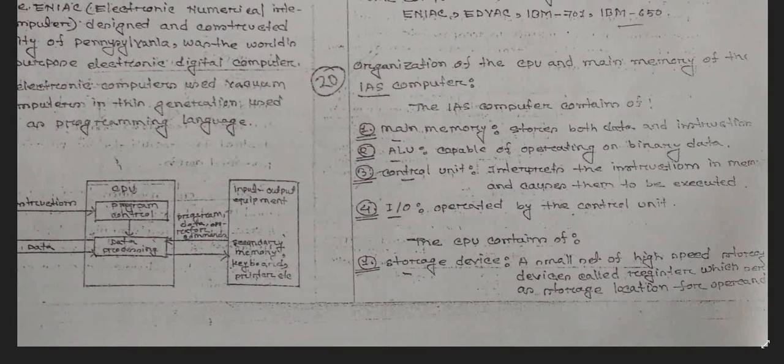Organization of the CPU and main memory in IAS computers. The main memory is for storing, and the ALU is for operations on binary data. Then the control unit is for the controlling section. The input output, we already know, is for taking input and giving output. The storage devices are to store the data and the results.